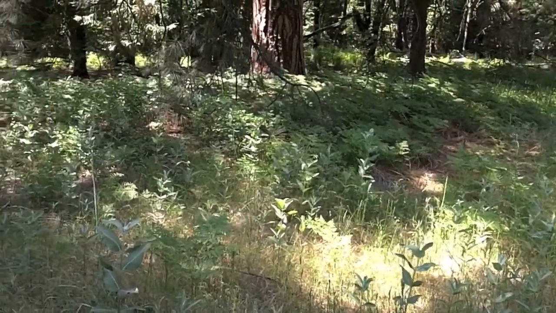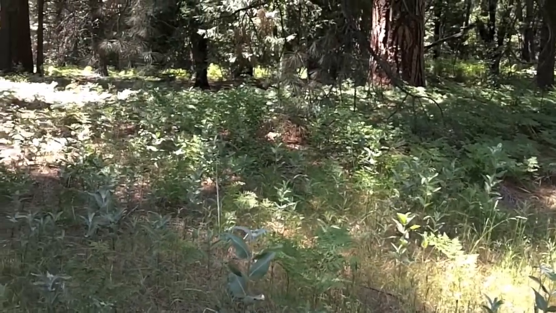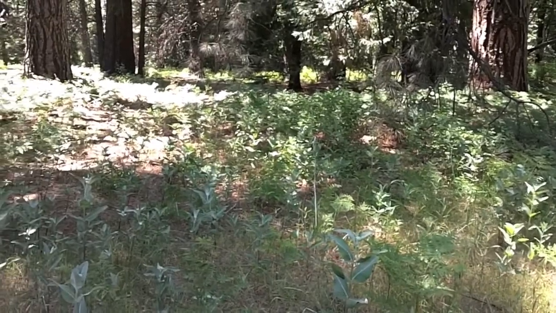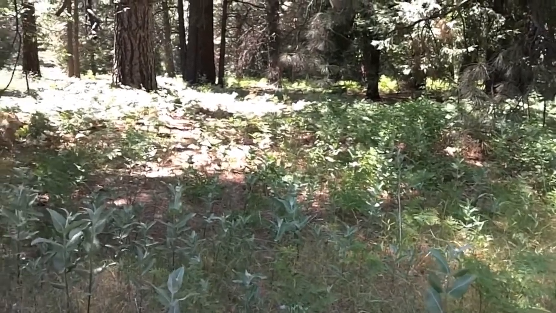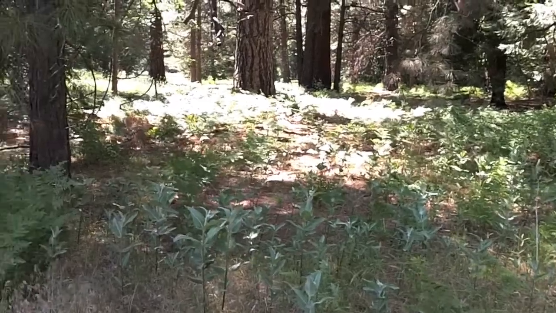So let's take a look at how an ecosystem changes after a fire. This here is a picture of the area before a fire takes place. You can see all the natural growth here.